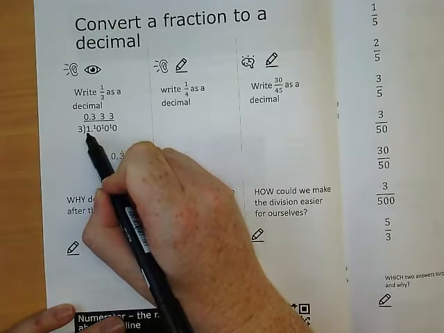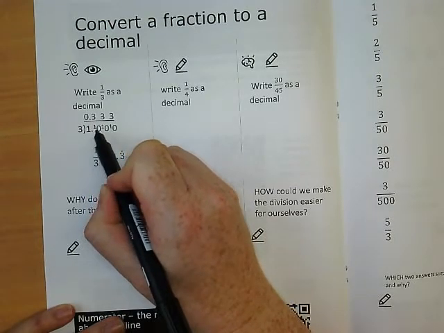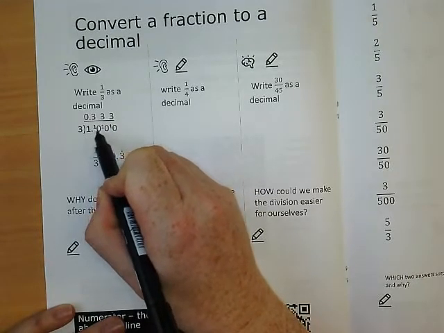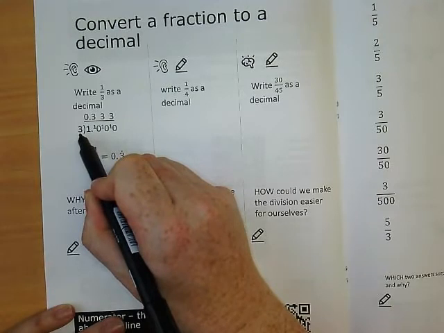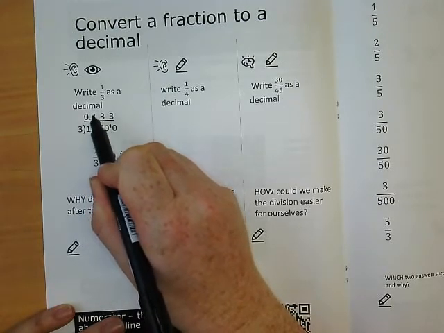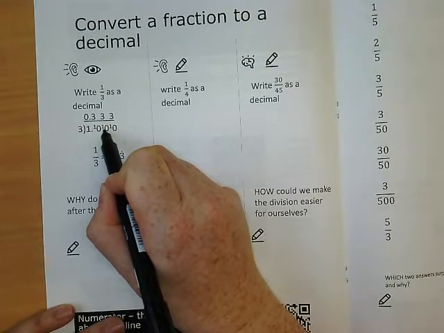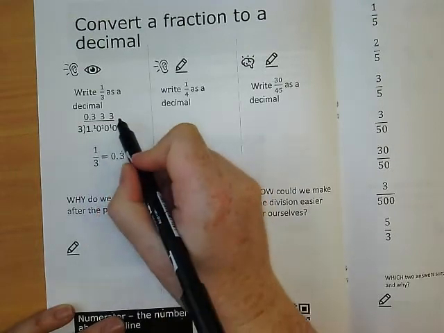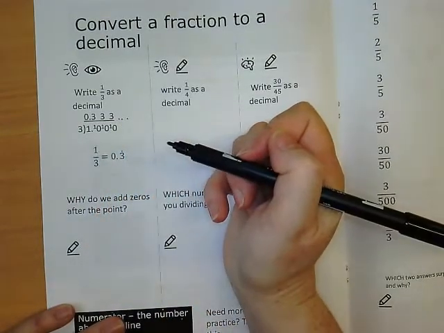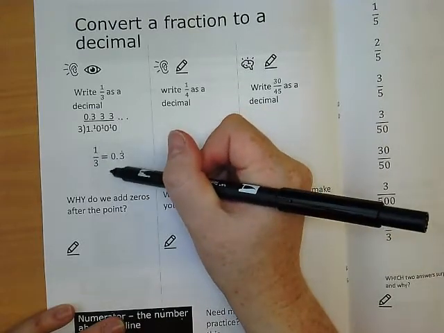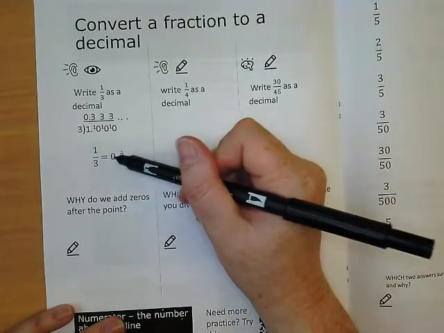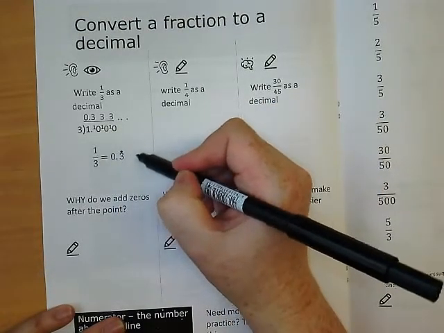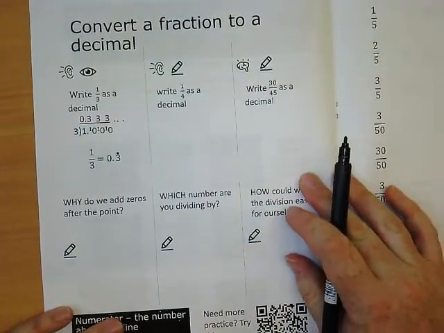So how many 3's go into 1? Well, it's none, with 1 left over. 1 is the same as 1.0, so I can write 1.0 and add a 1. And now I have how many 3's go into 10? Well, 3 with 1 left over. And again, 3 with 1 left over. So I can see now that this is going to continue on forever. So I'm going to write that 1/3 is equal to 0.3 recurring. And the dot has to go above the 3 to show that it is recurring.